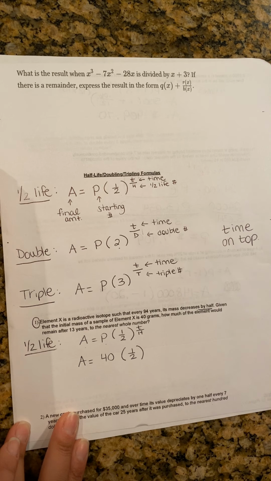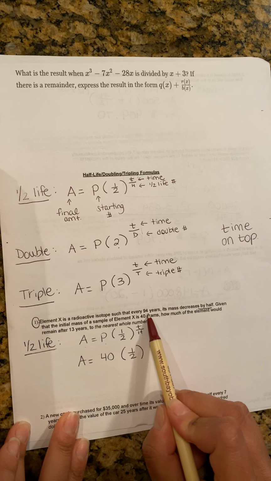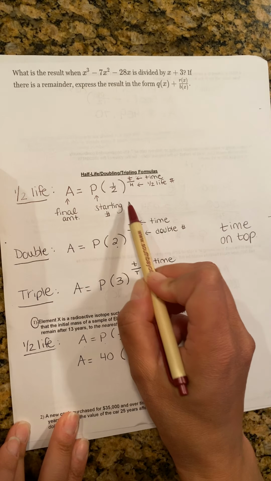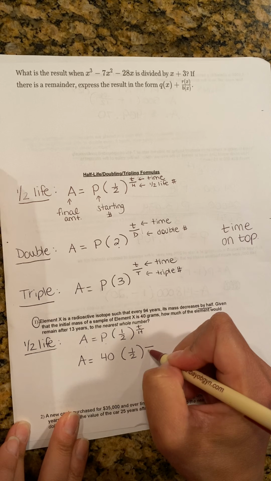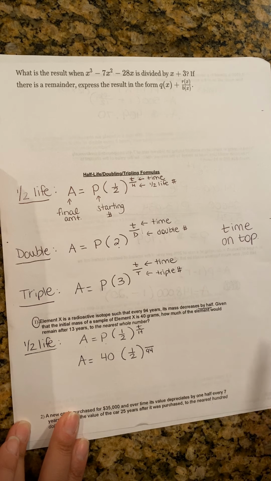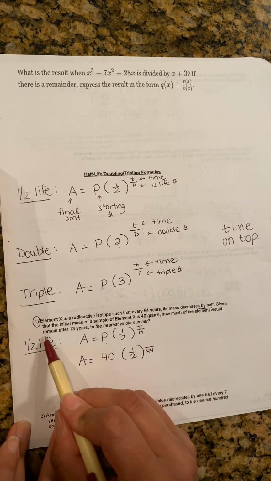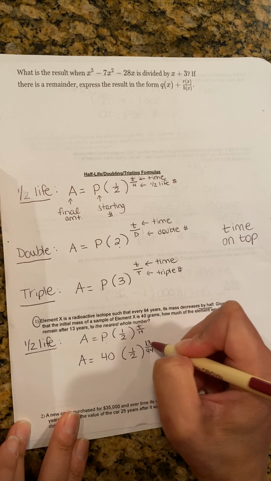Now we technically have two numbers that can kind of be time, but remember time is what you're solving for. Every 94 years it goes down by half, so that's your H value, and 94 is on the bottom. How much would remain after 13 years? Thirteen years is the time you're solving for, so that goes on top.